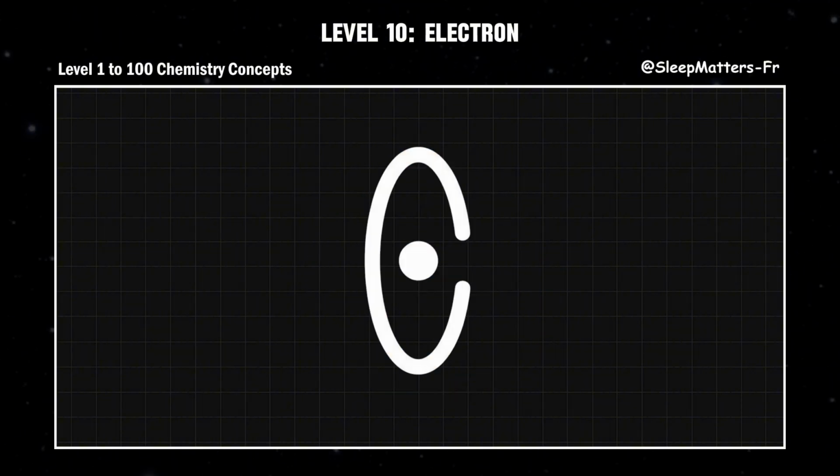Level 10. Electron. Imagine being in a crowded room and yet never finding a place to stay, constantly moving, always spinning around but never being the center. That is the life of an electron. It is the restless child of the atom. It moves at almost the speed of light, racing around the nucleus, but it never truly settles. It is negative, always searching for something positive.